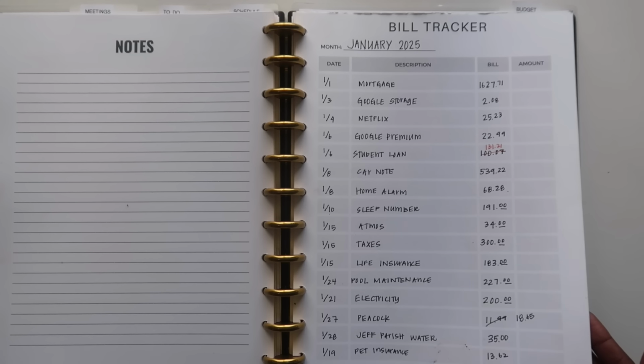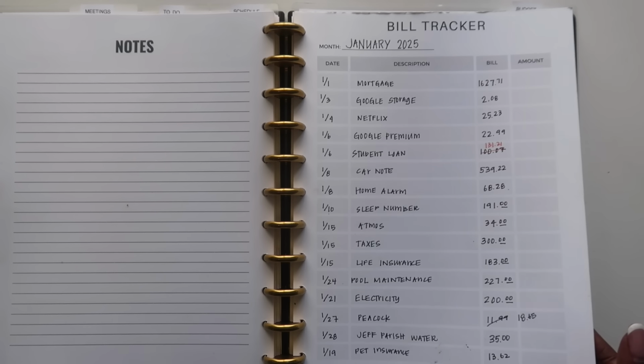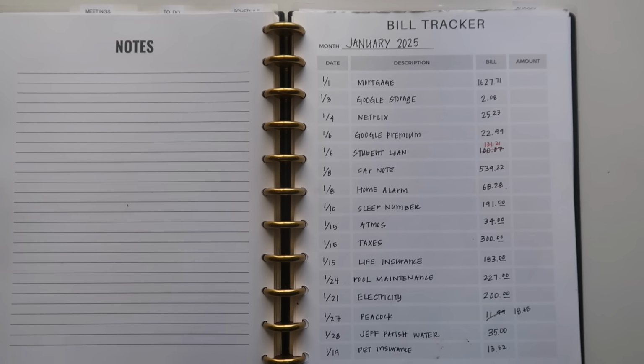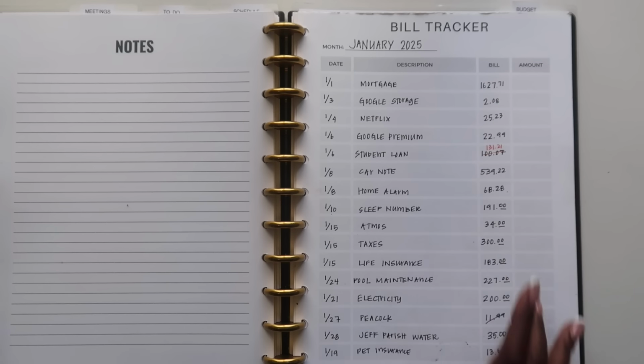However, if you want it printed, I do also have it in my shop where you can get it printed and shipped to you. But I fill this one out at the beginning of every single year. So for 2026, we will have a brand new one, and I am going to write down all of my bills for a particular month.